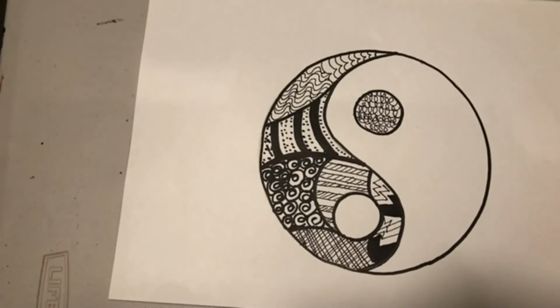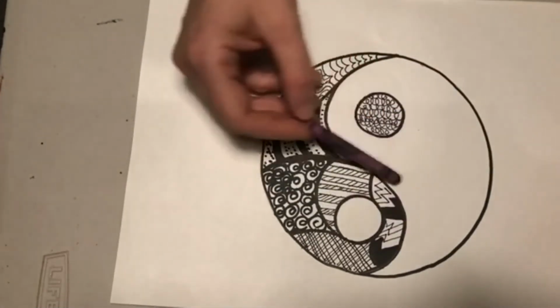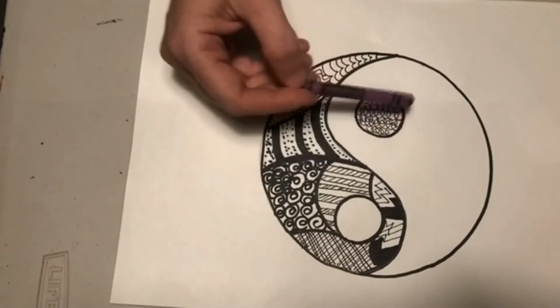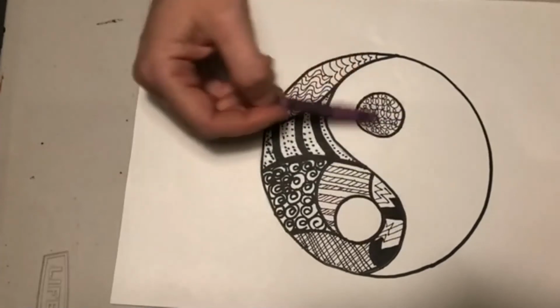Once you're finished with your patterns and you're happy with how that looks, the next thing is going to be to add some color. So you could add some color using crayons. So you would color in this portion. You could do a rainbow color. You could do your two favorite colors, whatever you like. Lots of different choices.